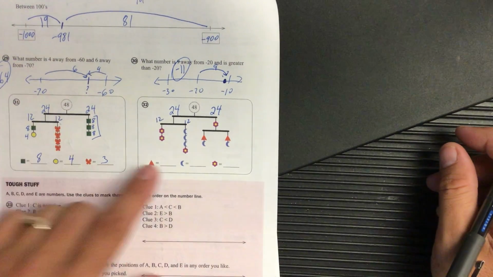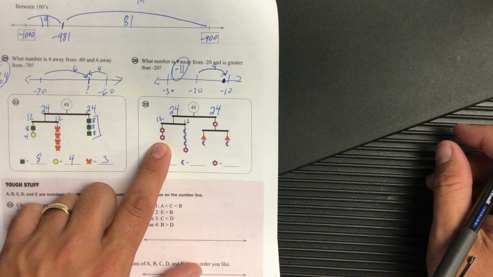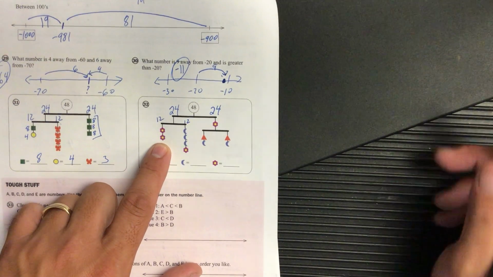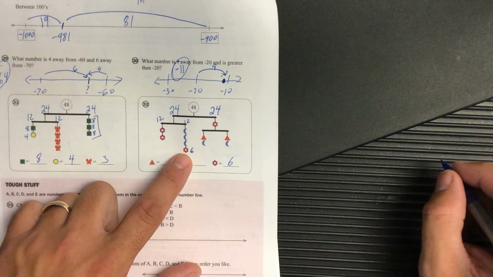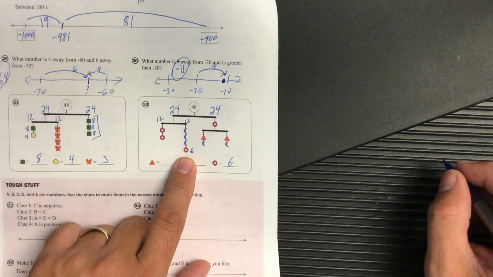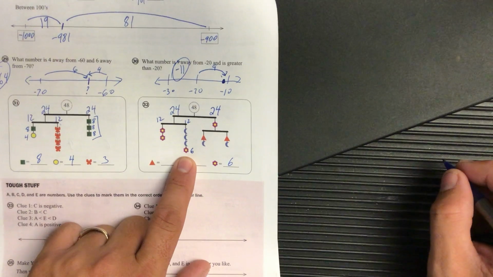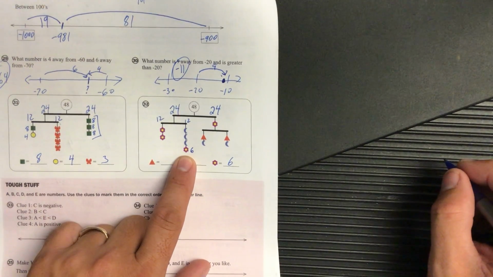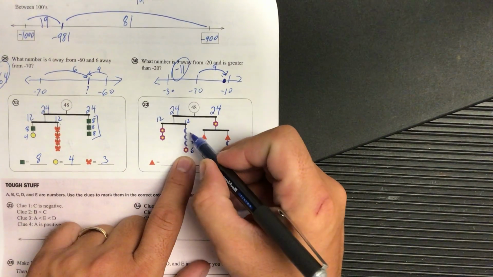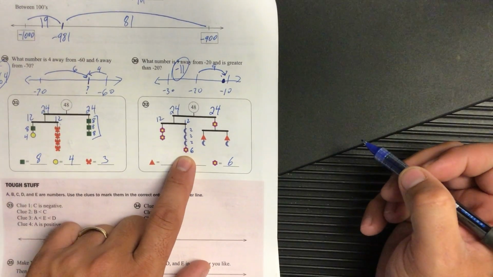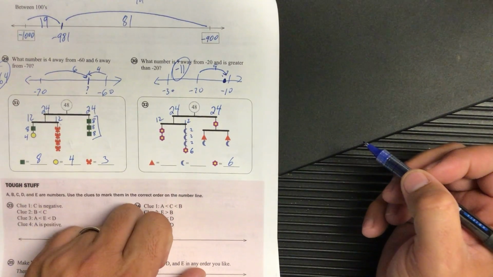Okay. So the flowers I should get 6. Those are 6. And then the moons I should get 2. And that would equal 12. 6, 2, 2, and 2 is 12.